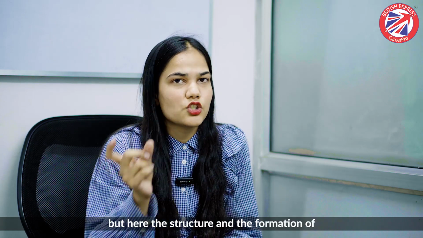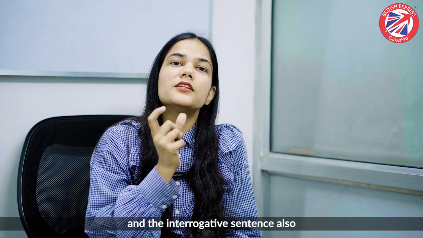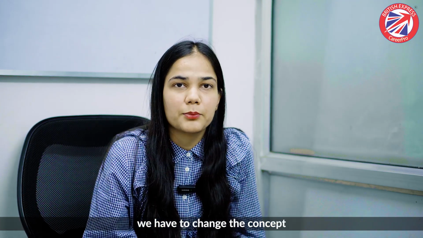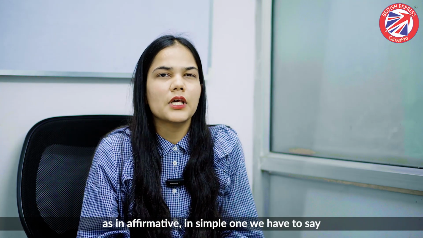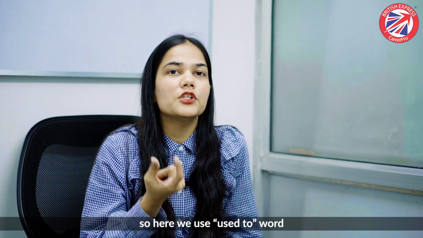But here the structure and formation of negative and interrogative sentences changes. In the affirmative, we say I used to like chocolate, so here we use "used to".